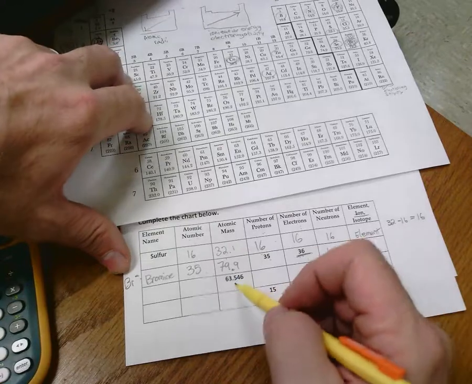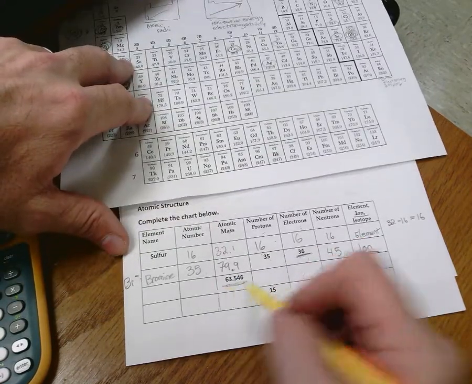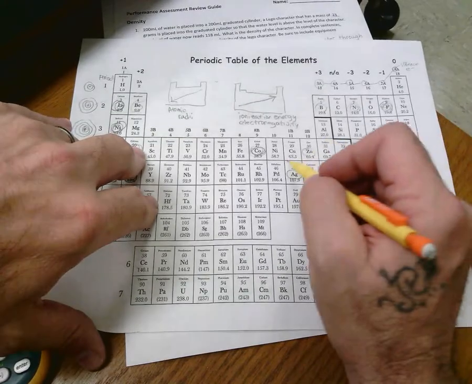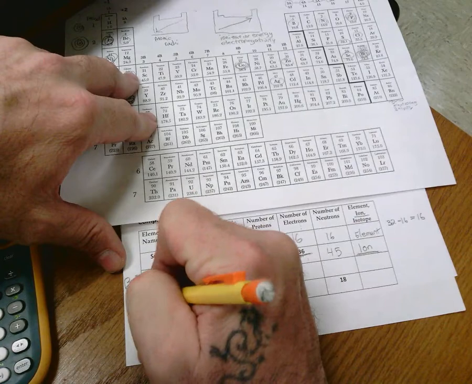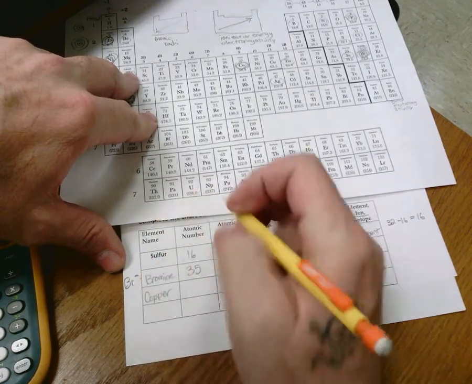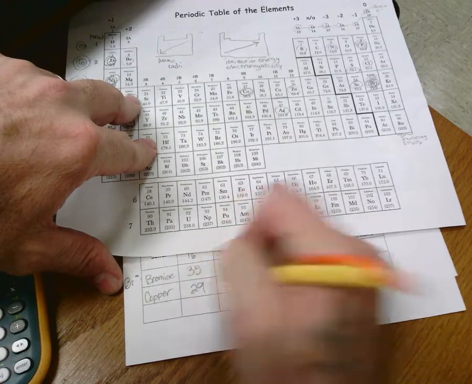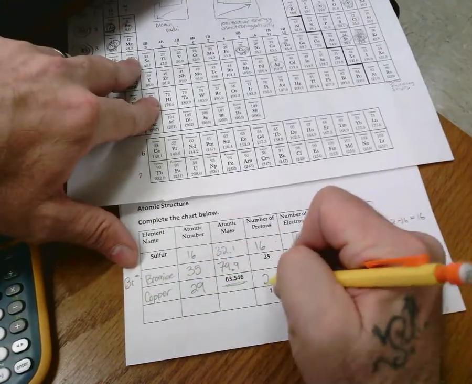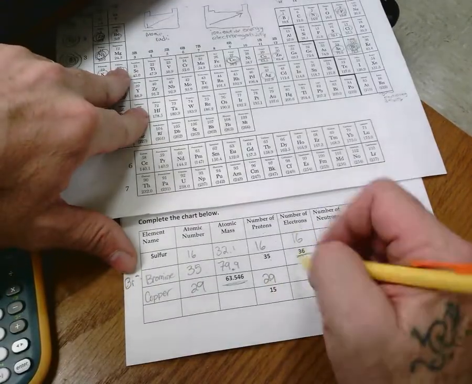All right, 63.546. So all I have is an atomic mass to go by here. 63.546, so I'm going to say that's copper. I'm going to say that its atomic number is 29. I'm going to say that it has 29 protons. 29, copper. 29 protons, 29 electrons.